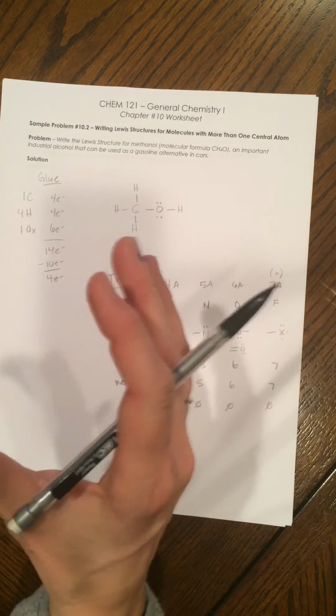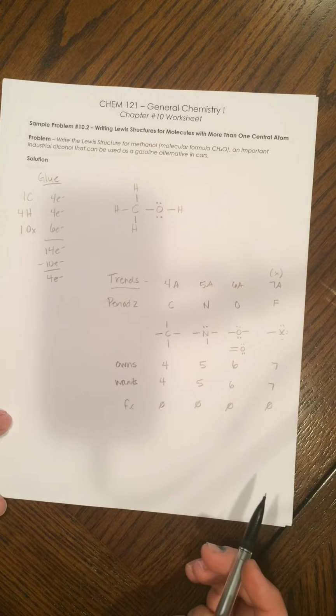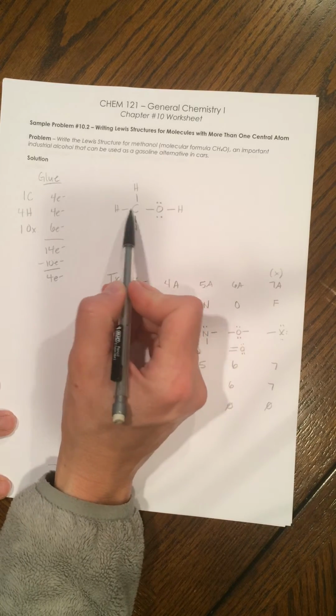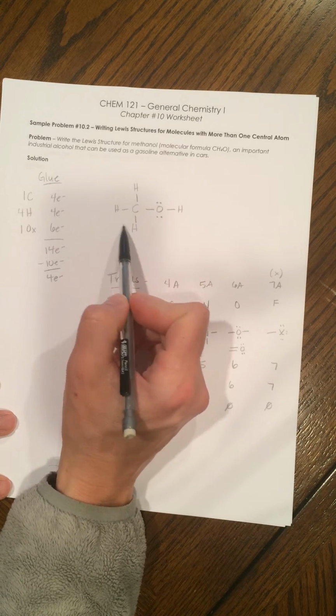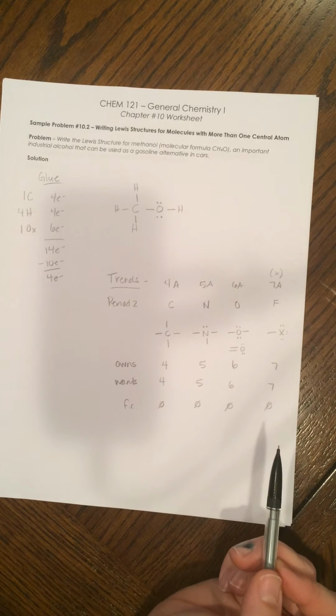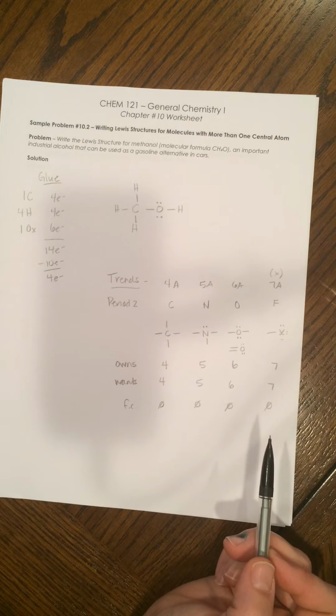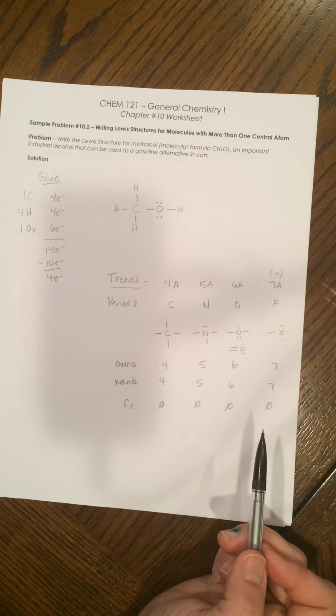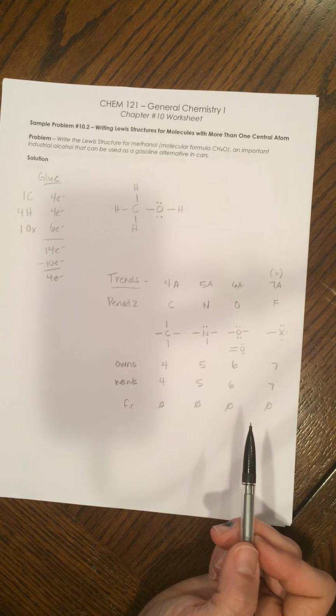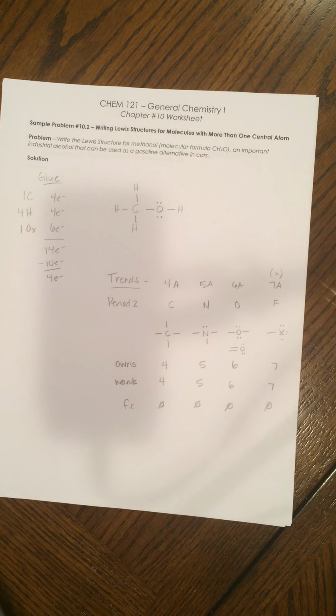Just understand that there are going to be unique ways that we can piece these together. And again, even though we have two central atoms, the rest of the atoms are what we'd call peripheral atoms. Hydrogen's always going to be on the end because it can only bond once, having only 2 electrons to contribute to a duet rule.